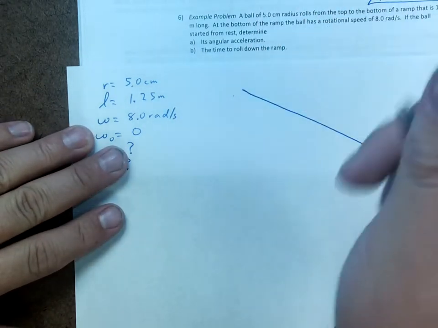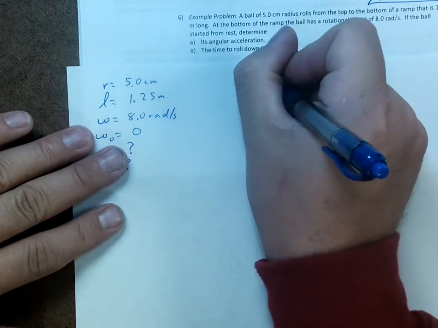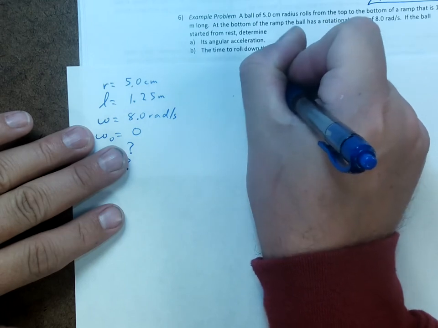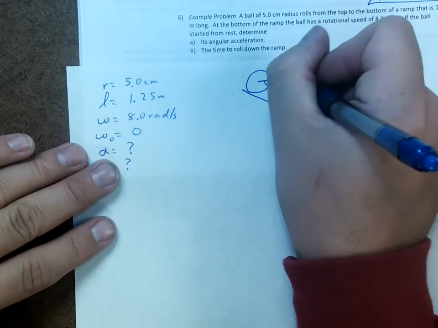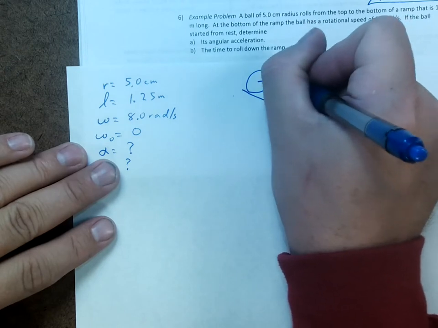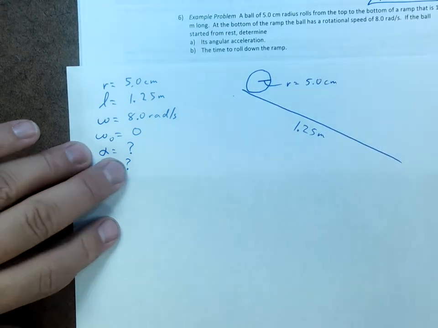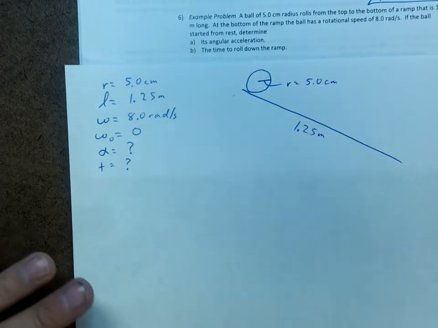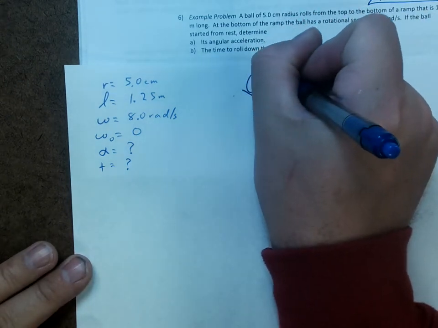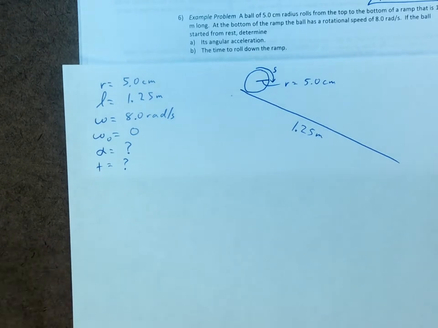The ramp is 1.25 meters long, and the ball on it has a radius of 5 centimeters. When the ball rolls down the ramp, it's going to turn through some arc length.